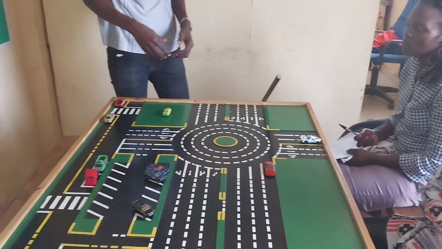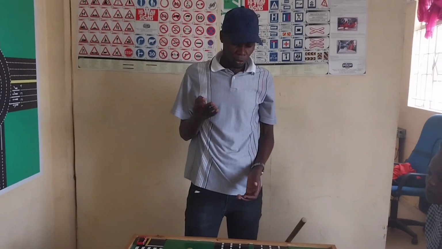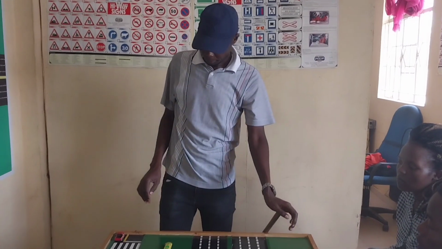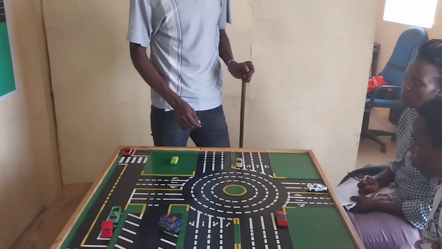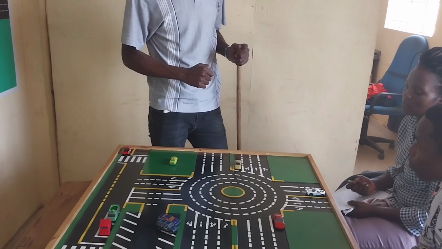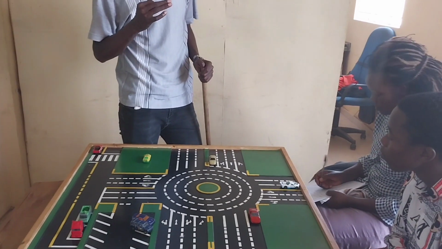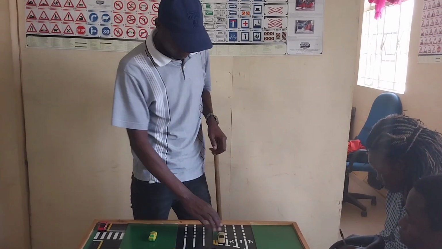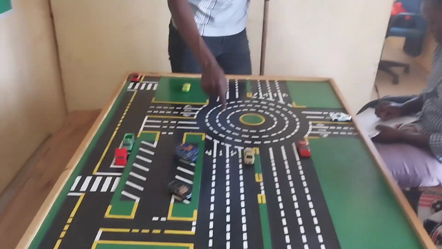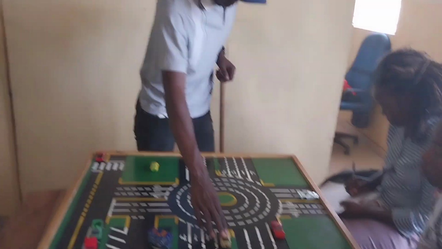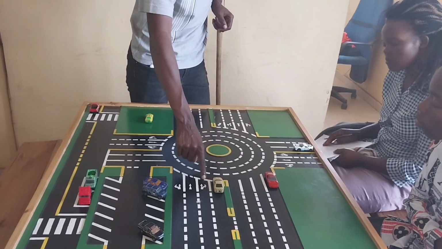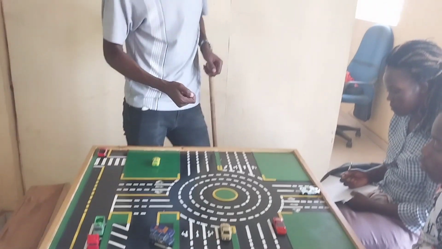So far, we have looked at the 3 rules of Model Town Board. Now, let us look at the rules of roundabout. Roundabout has 4 main rules. Rule number 1: anytime you approach a roundabout, you are only allowed to stop behind this dotted white line while you are giving priority from your right-hand side.